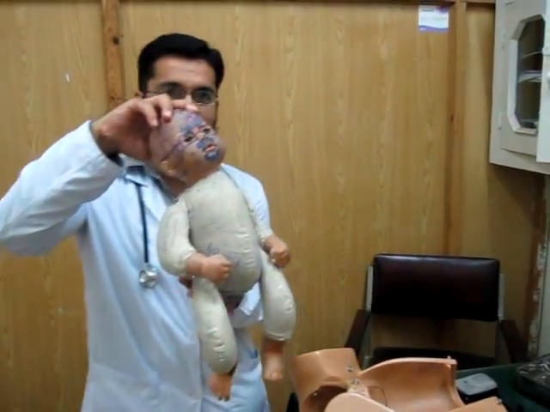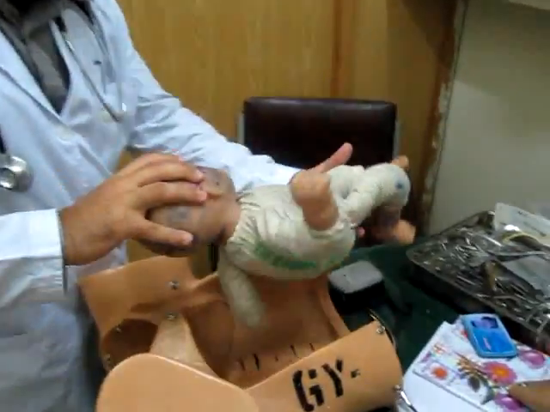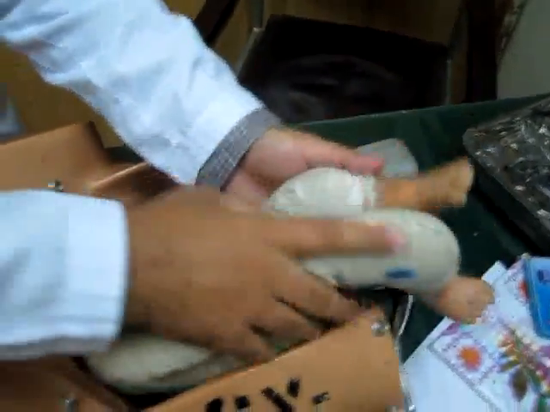This is our baby. We have to deliver that. The method is natural vaginal delivery. We first place the baby in the mother's body.